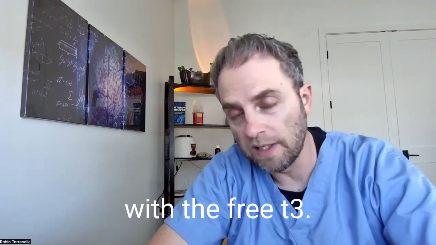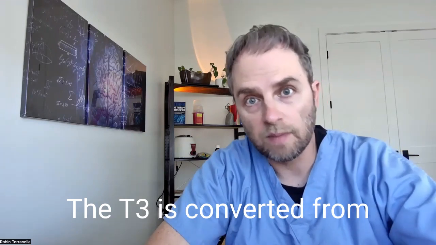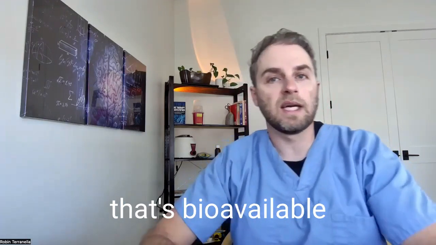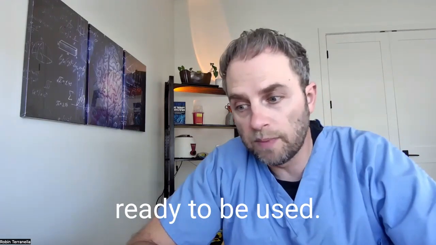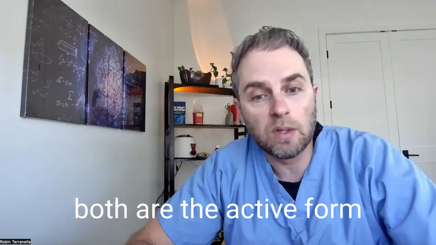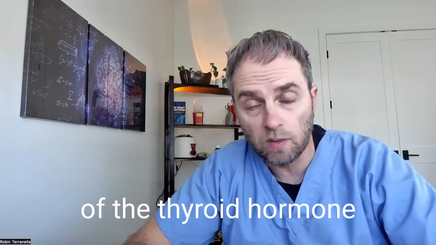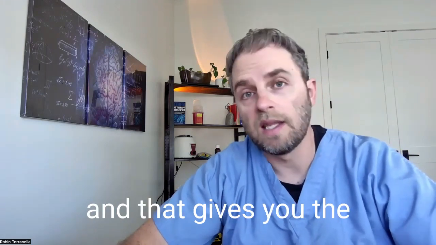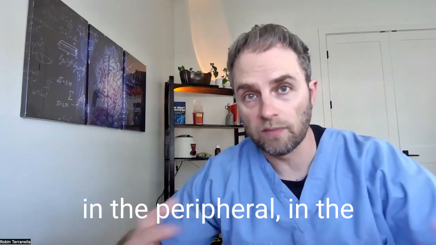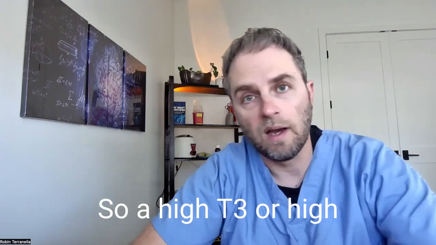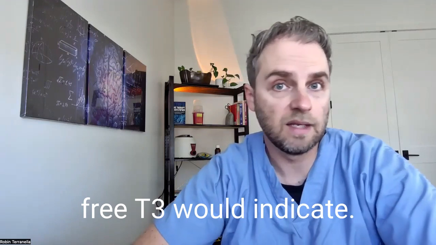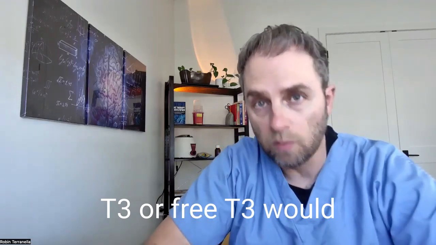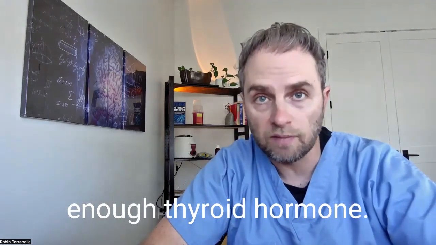Same kind of thing with the free T3. The T3 is converted from T4, and it's one of the two thyroid hormones. The free T3 is the amount that's bioavailable or unbound and ready to be used. The T3 and the free T3 both are the active form of the thyroid hormone, and they're produced by cleaving one of the iodines off of the T4, and that gives you the T3. That's usually done in the peripheral tissues themselves. So a high T3 or high free T3 would indicate hyper or excess thyroid hormone, and a low T3 or free T3 would indicate hypo or not enough thyroid hormone.